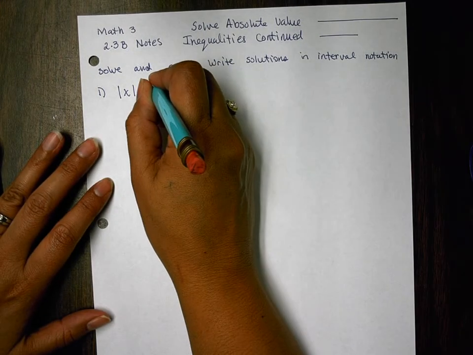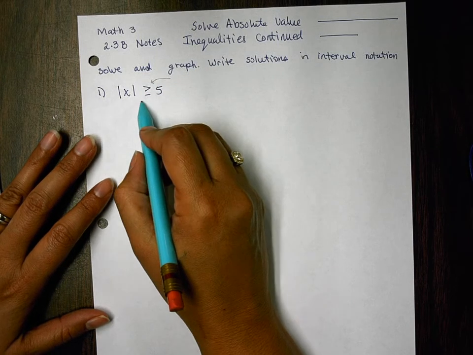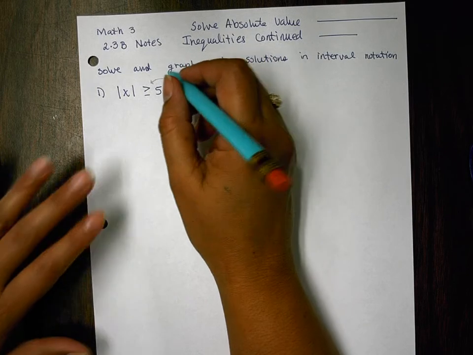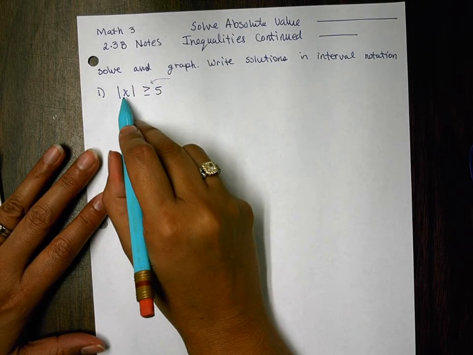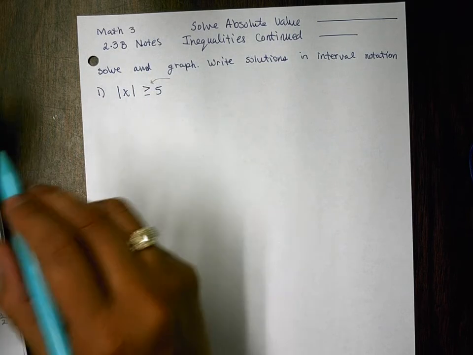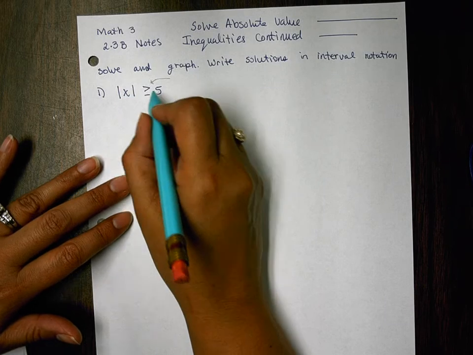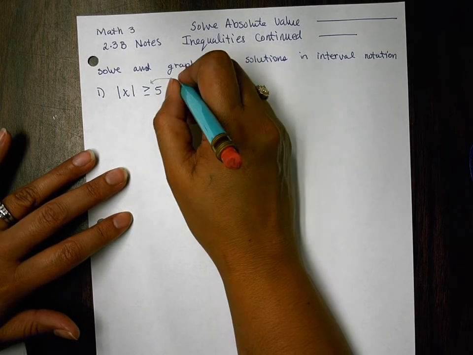Whenever you see an absolute value with an inequality, this is what you're going to do. You're going to think of what that symbol is. As long as x is coming first, you're always going to read it from left to right. You want to make sure x comes first in order to do this. So the absolute value of x is on the left side. Greater than. All right, so I'm going to write it down.